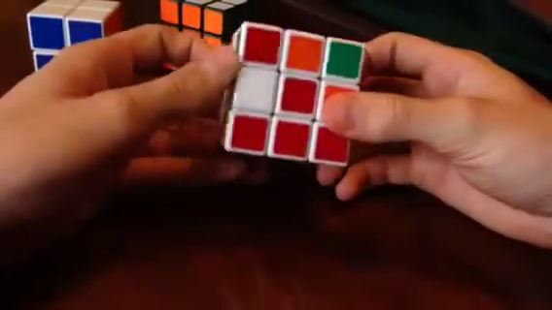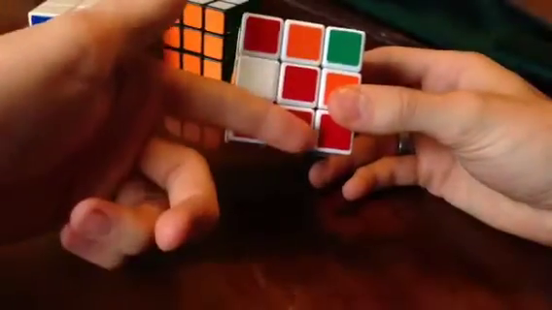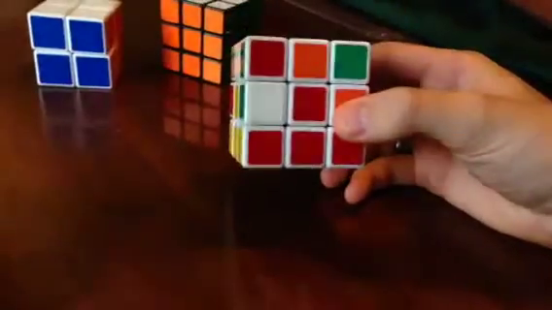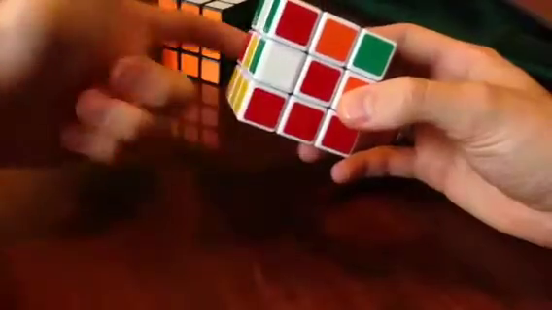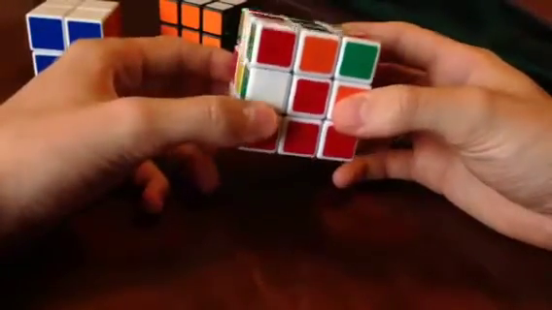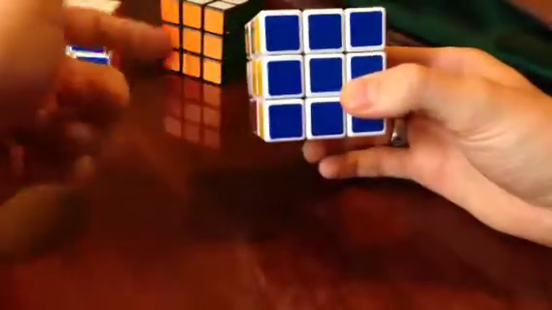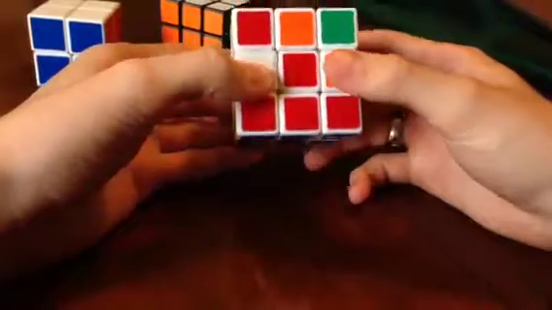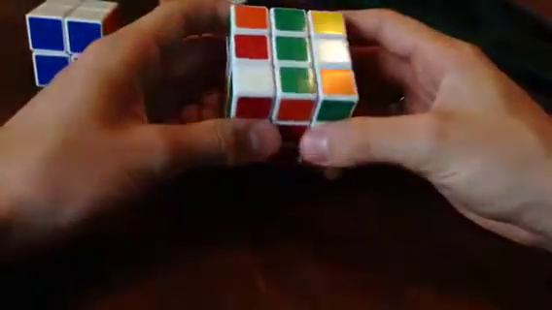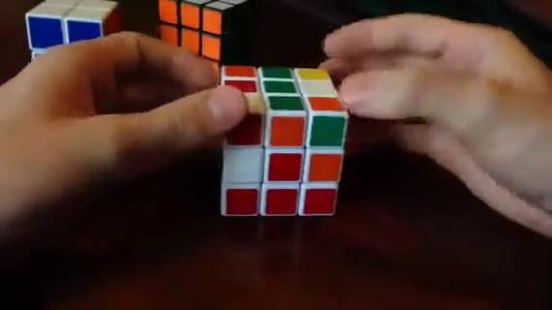Now if I were to turn it like this, this would now become the front face, left, right, still up, still down, and still the back. Now if I were to turn it this way, same thing goes: front, up, left, right, back, and down. So now what we need to do is learn what I mean when I say the different directions.